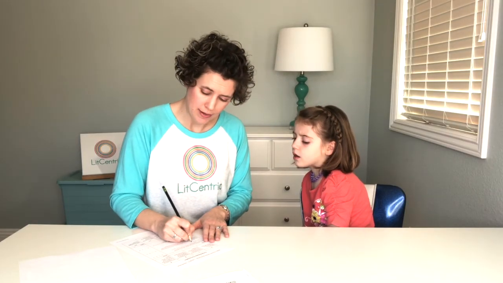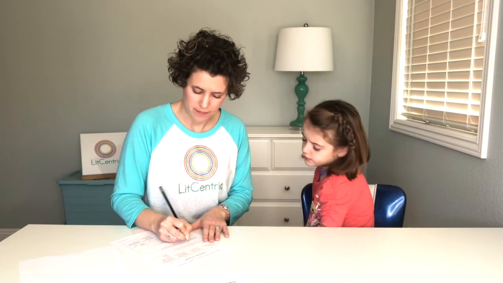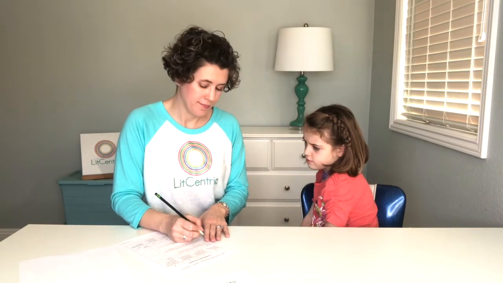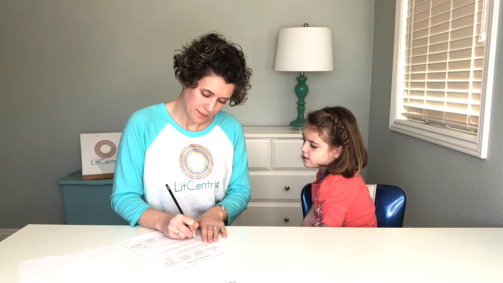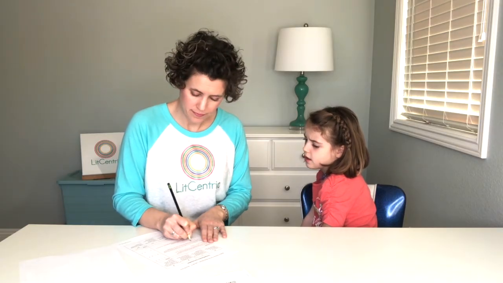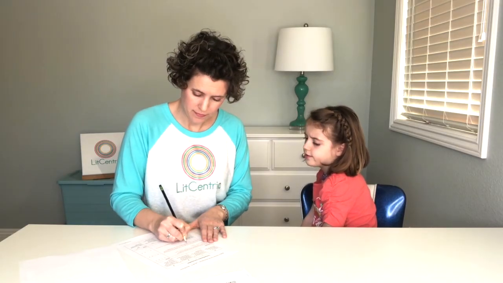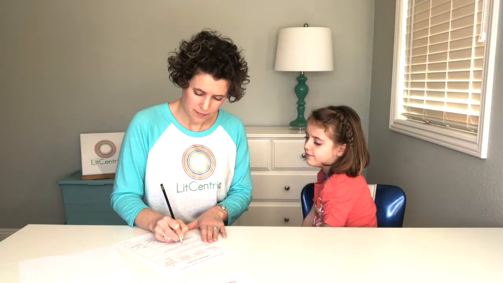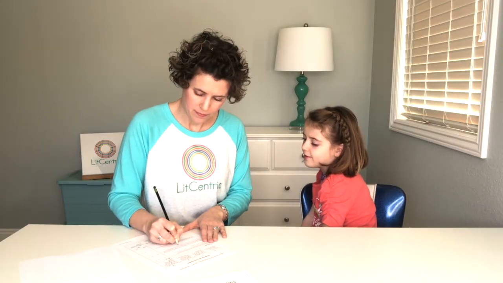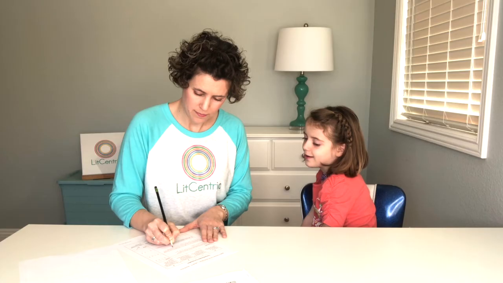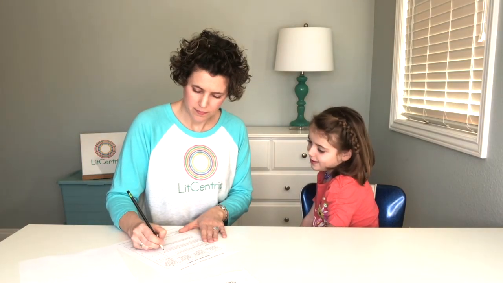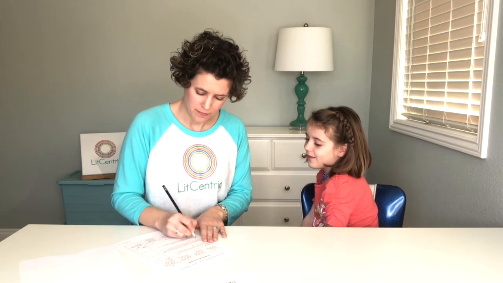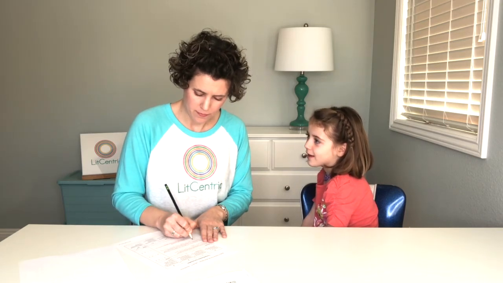How did the chicks change from the beginning of the book to the end? They came from eggs. Then they hatched. Then they grew some other fluffy feathers. Then they grew up to another chicken, to a kind of chicken with no feathers, and then a grown-up chicken. Okay.